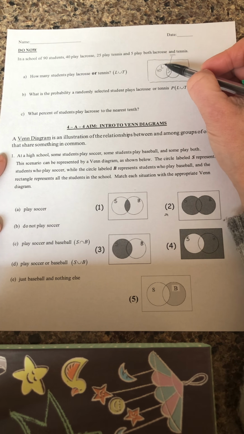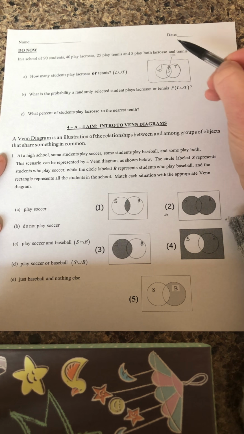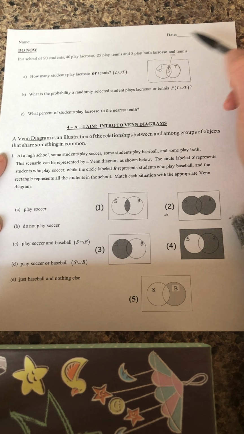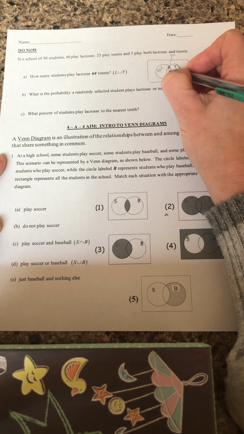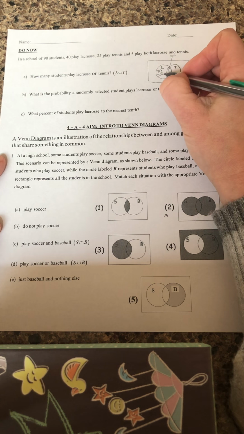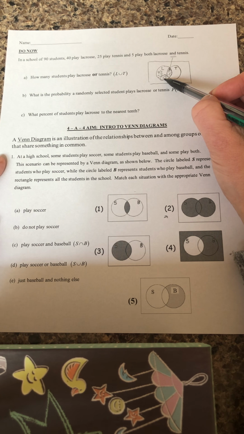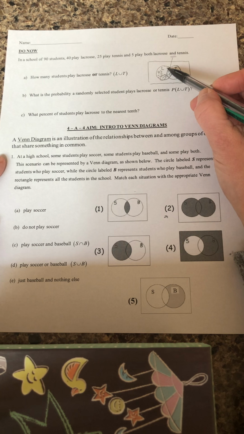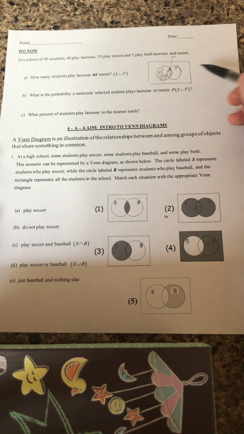But if you look at our two totals in the entire lacrosse circle, 40 plus 5 is 45 students that would play lacrosse, and we need 40 students to play lacrosse. So what we have to do is take the inner value, the 5, and subtract it to get 35. So that means that 35 students play lacrosse but not tennis. 5 students play lacrosse as well as tennis. So 35 and 5 gives us the total of 40 that we need. So likewise for the tennis.